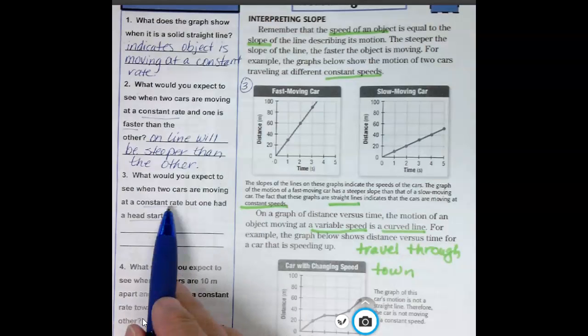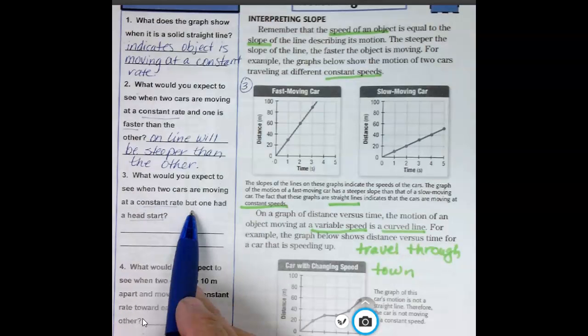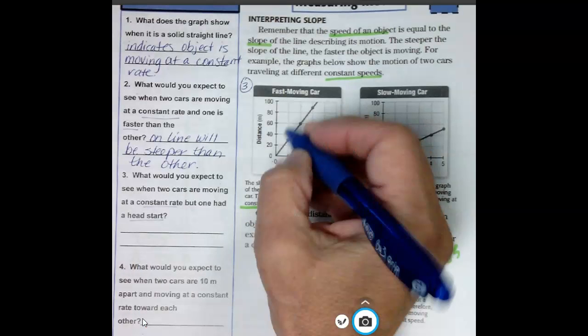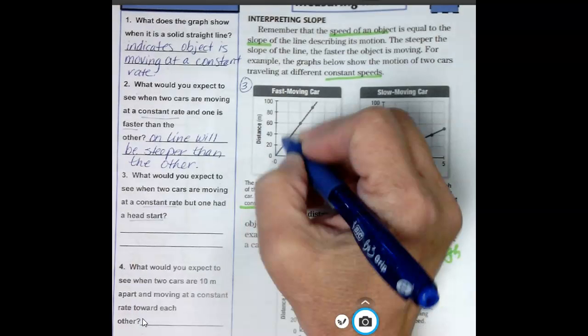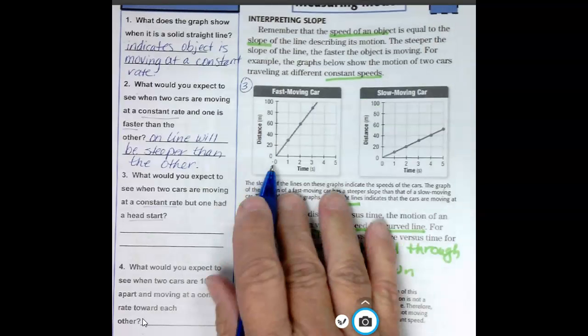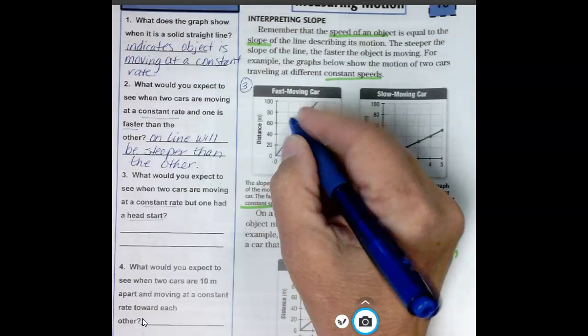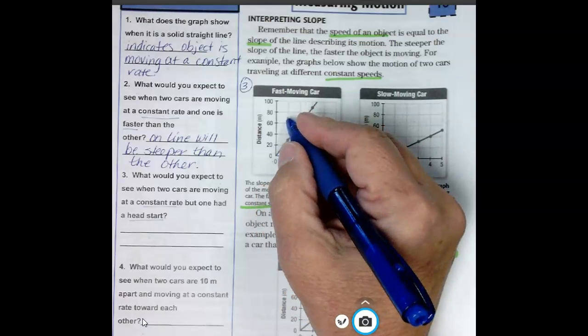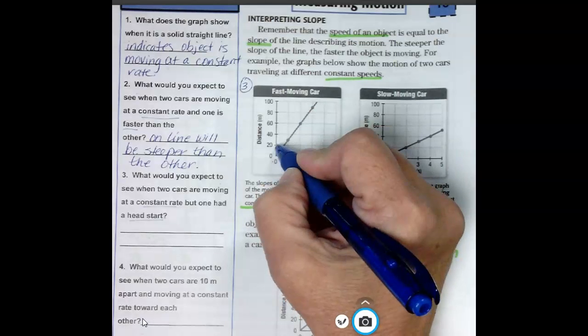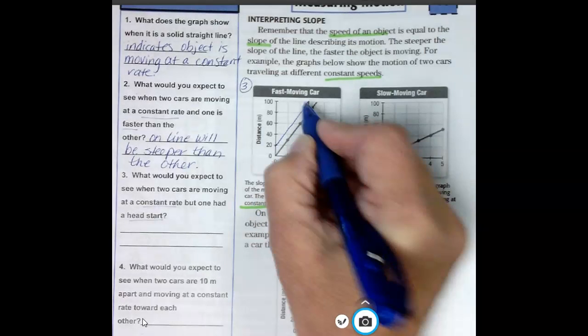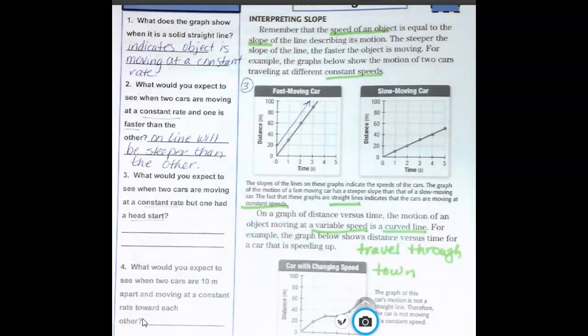So two cars are moving at a constant rate, but one has a head start. And so since one has a head start, that means at 0 time, the distance that it is already. Now, if I'm going to show they're moving at the same rate, one just has a head start. Okay? And hopefully that should make sense. They're going to be parallel and they're never going to cross.